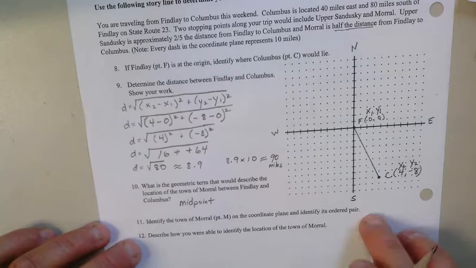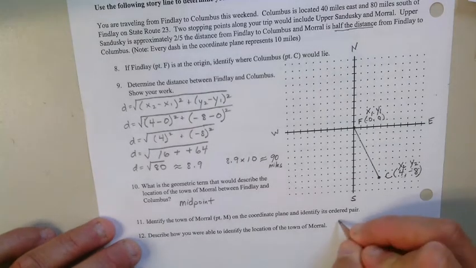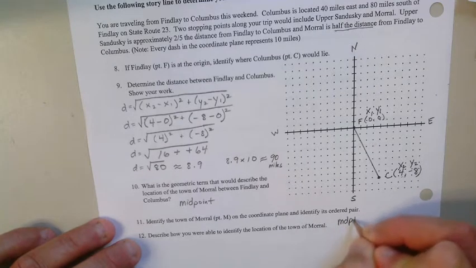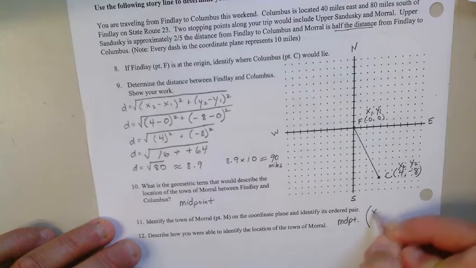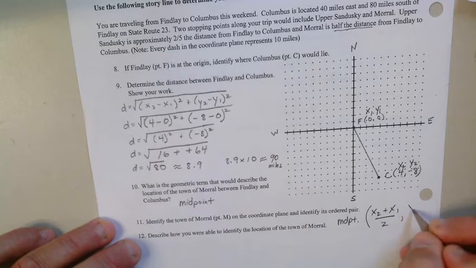Okay. Now, you can do this in several ways. You can use your midpoint formula, and the midpoint formula is this: the average of the x's and the average of the y's.